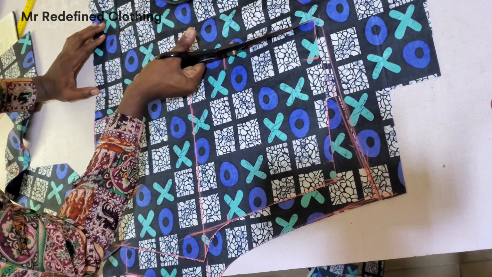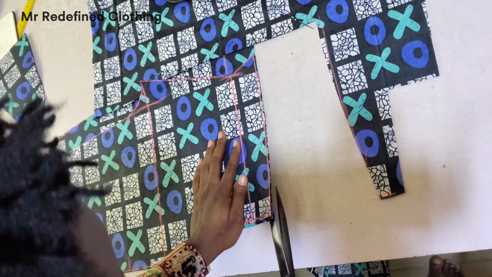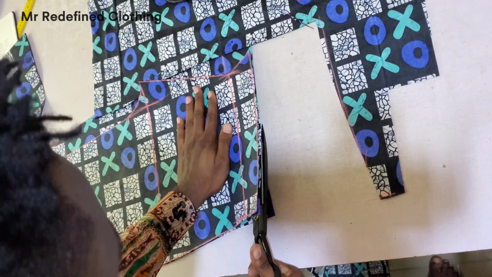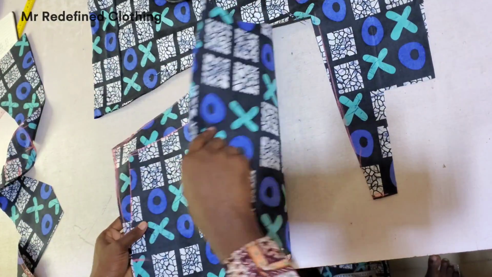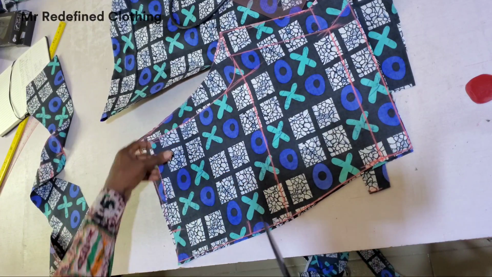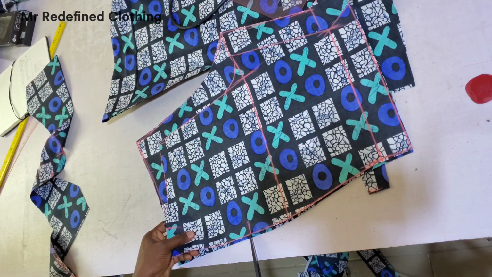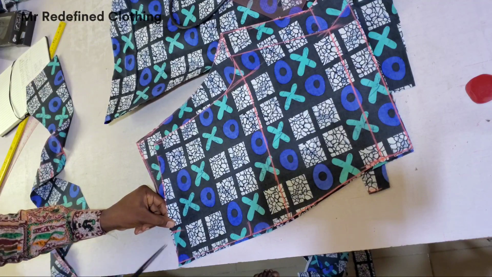So the next thing you do now will be to slit the beneath because of the nature of the folding. So we slit all through here. This is the front and the back. So you also don't forget to notch the pocket points. Notch here as shown, and also notch here as well as shown.